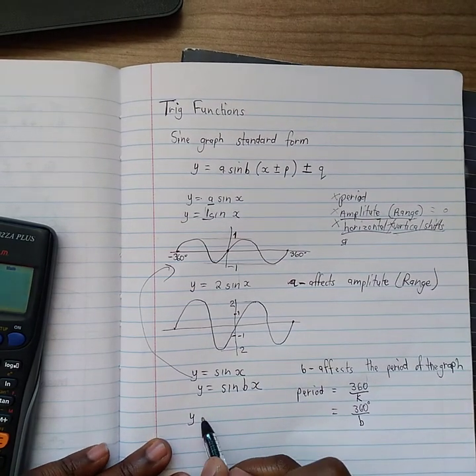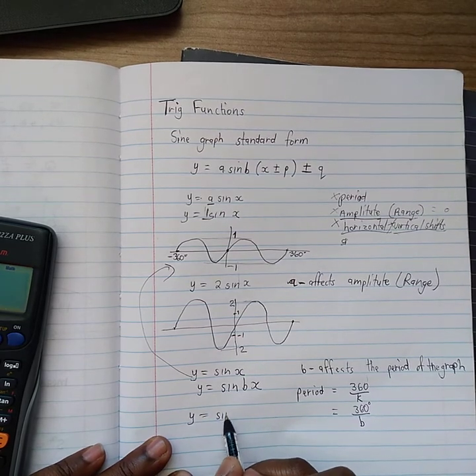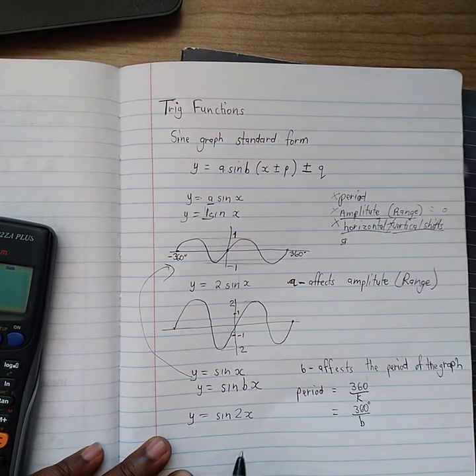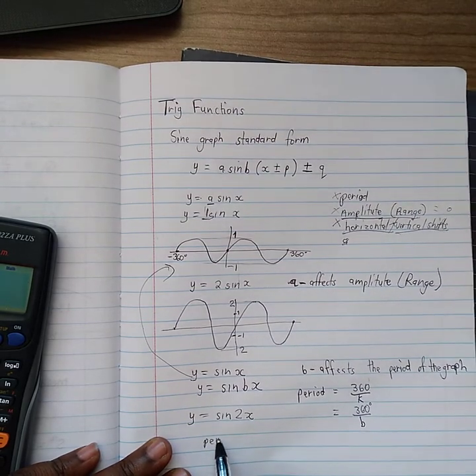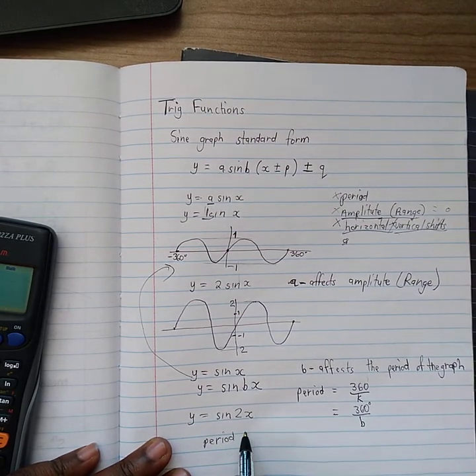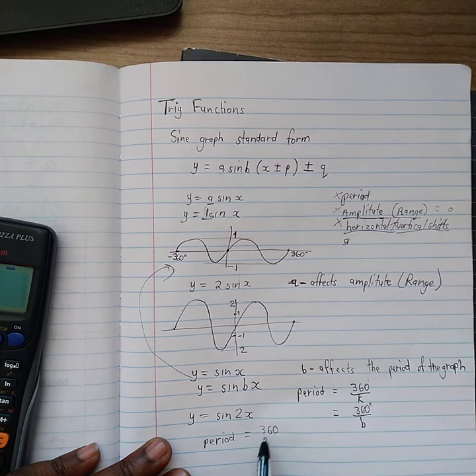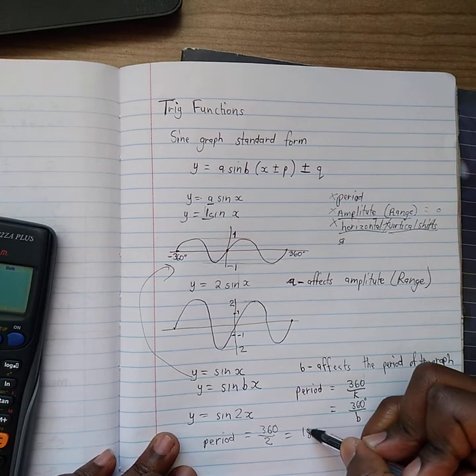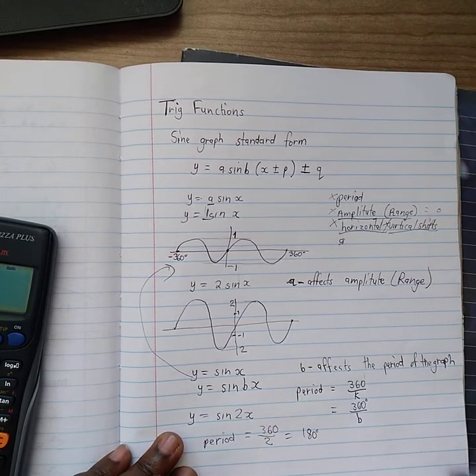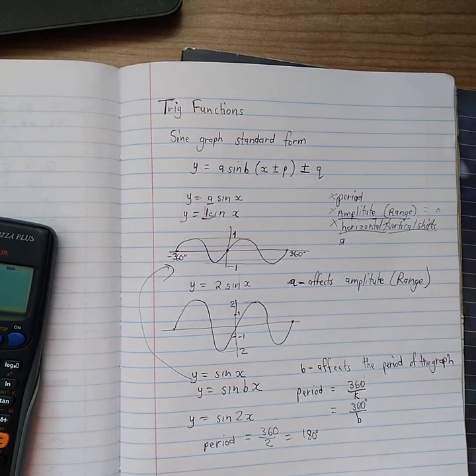For example, we have a graph of sin 2x. Then they ask you, what is the period of this? The period is equal to 360 divided by 2, which is 180. The period now changes to 180. What does that mean? It means that the graph will start repeating itself after 180 degrees.